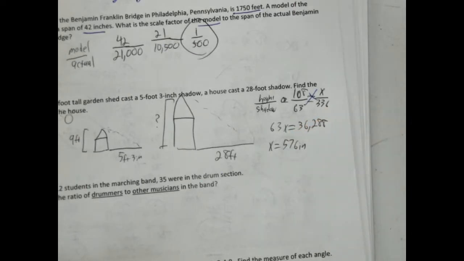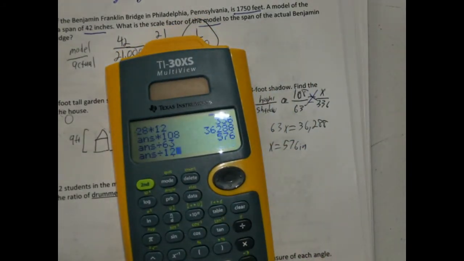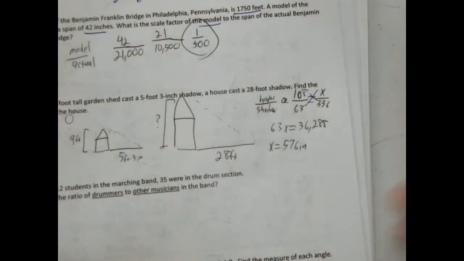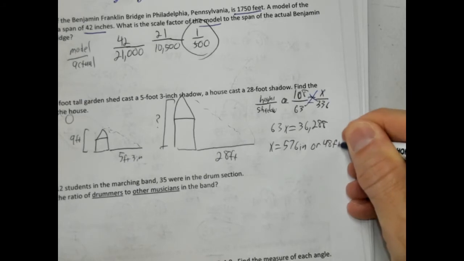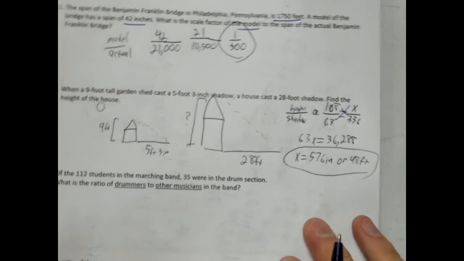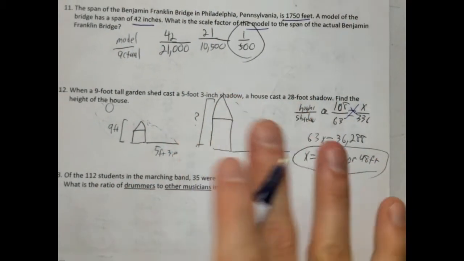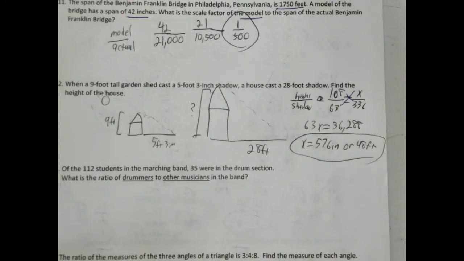Let's see if that's divisible by 12, because we can convert it back to feet. It is. So it's either 576 inches or 48 feet high. Doesn't matter. Okay? The hard part with these is just making the proportion. The actual cross multiplication and solving you guys can do pretty easily, but making these takes a little bit of effort.